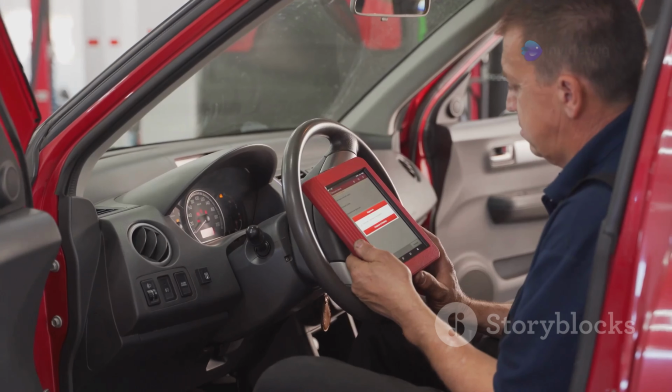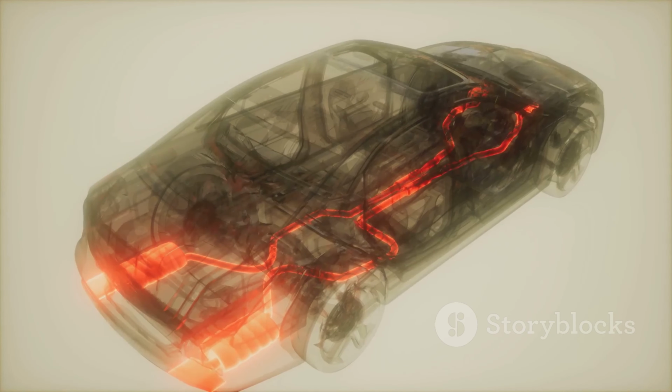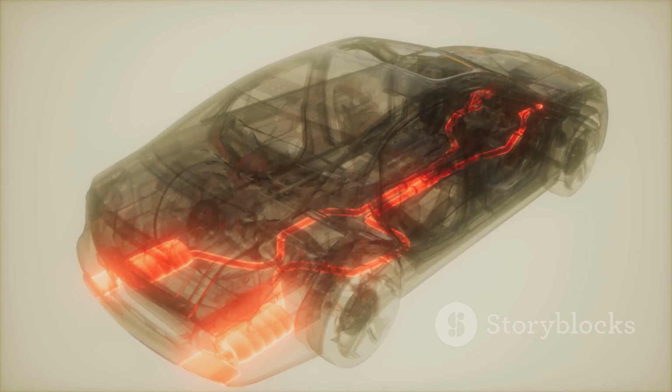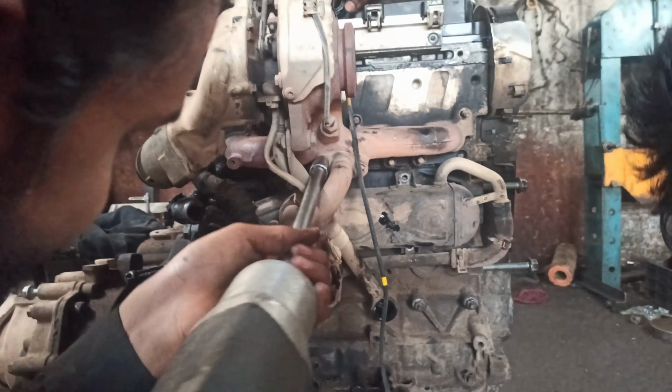What does the P0402 code mean? This code indicates excessive EGR flow. The EGR system is designed to reduce emissions by recirculating a portion of exhaust gases back into the engine. However, if too much gas is recirculated, it can disrupt combustion and trigger this code.